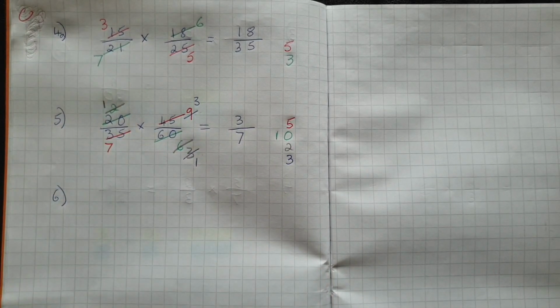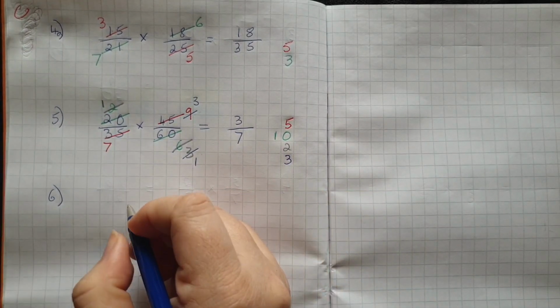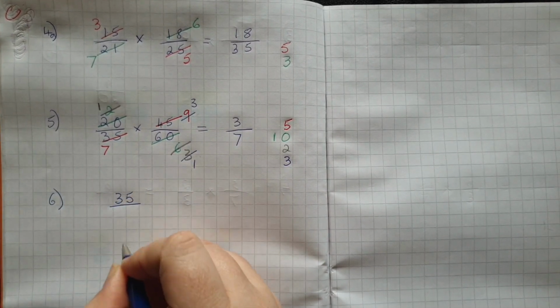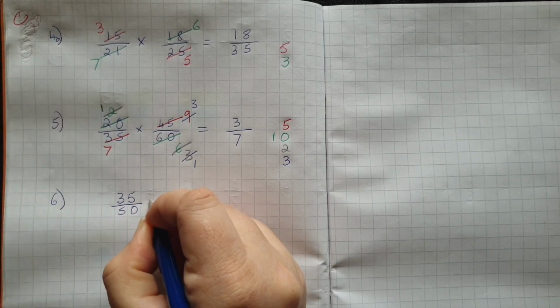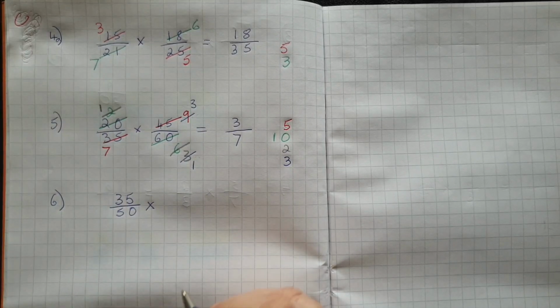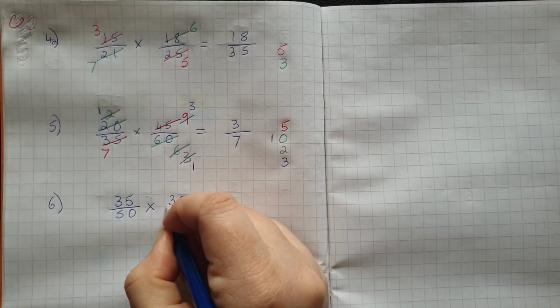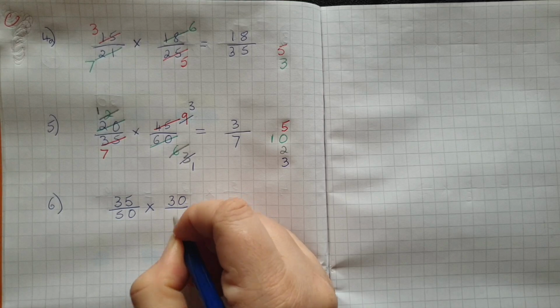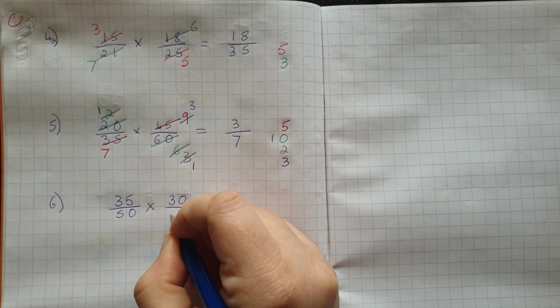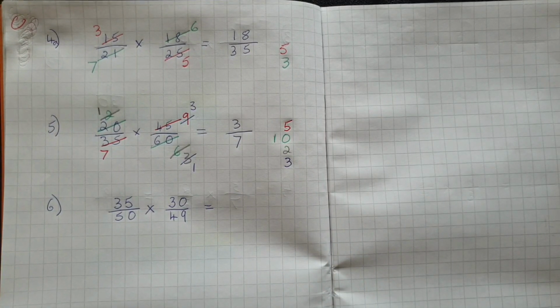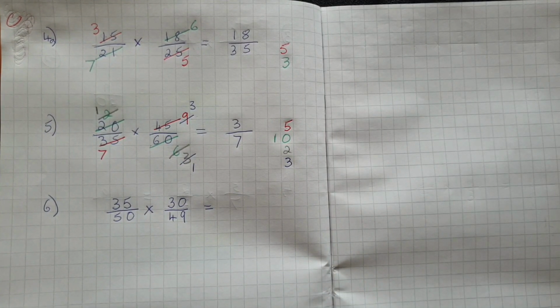Have a go at this one yourself. We'll have 35 over 50 multiplied by 30 over 49. Pause the video and then check back in to see what answer you've got using this cross cancellation method.